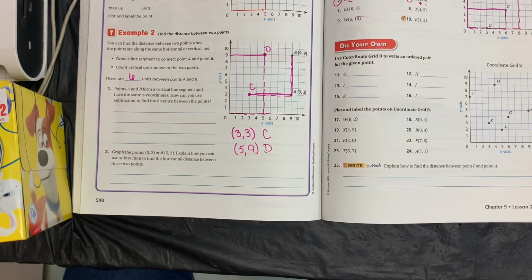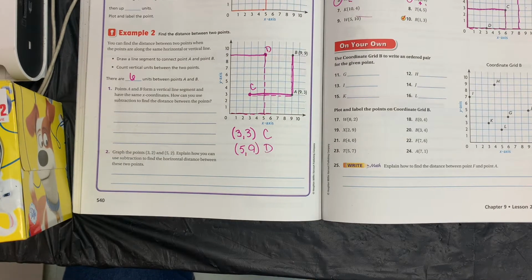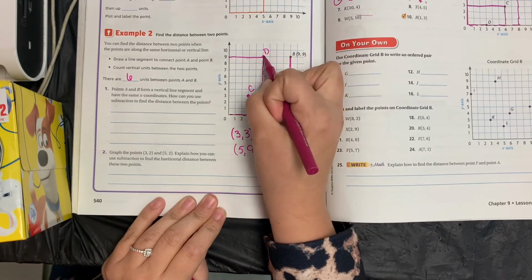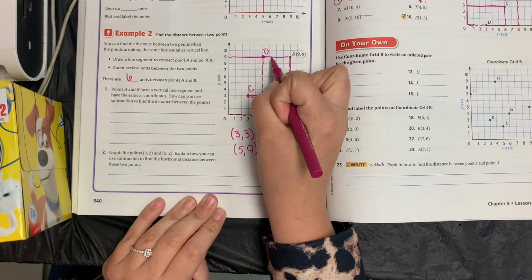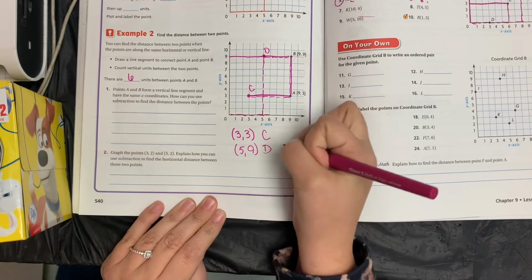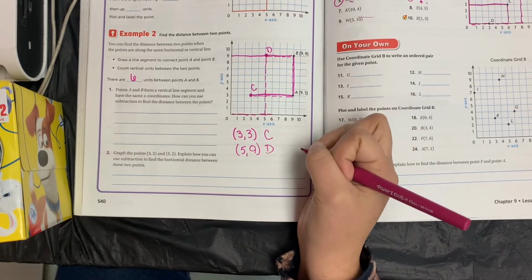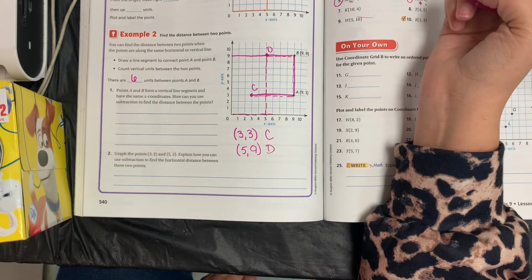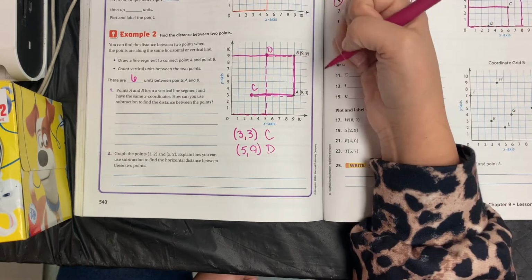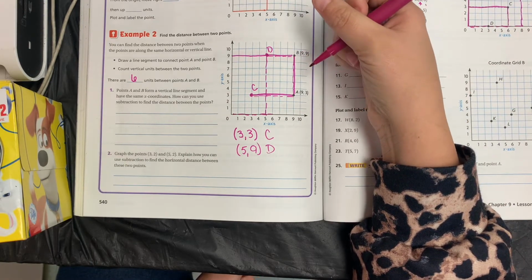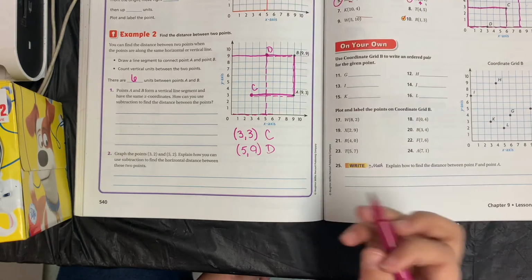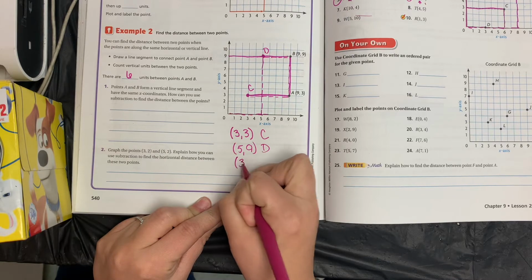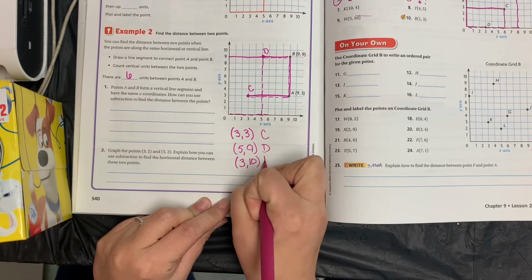And if I wanted to know the difference between B and D, I could just count. I could draw my line segment. That's 1, 2, 3, 4 units. So there would be 4 units between D and B. If I wanted to know the difference between C and D, or let me draw another point. Let's draw another point. Let's try 3, 10. We're going to call that letter E.